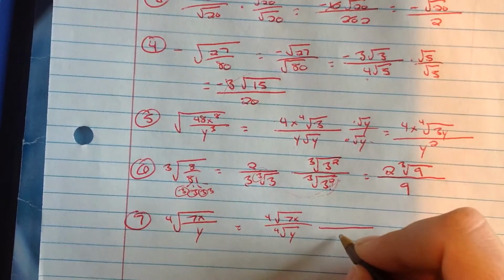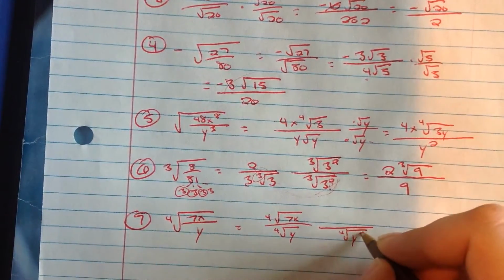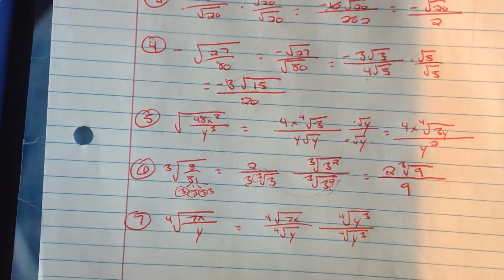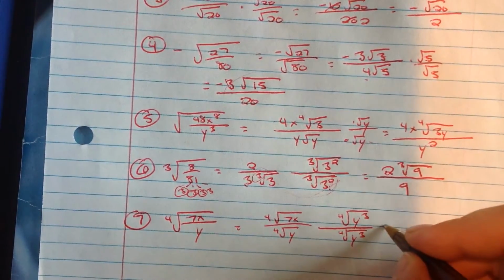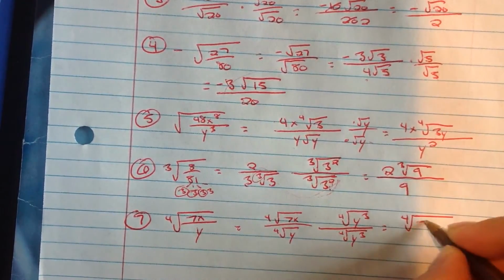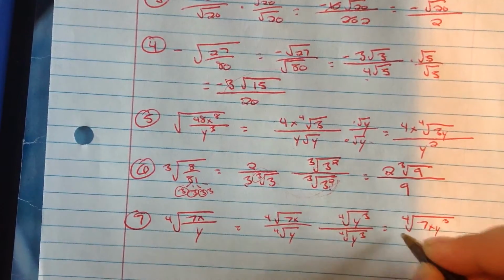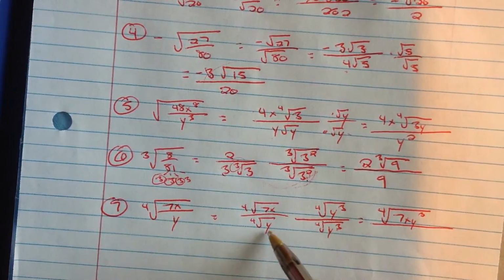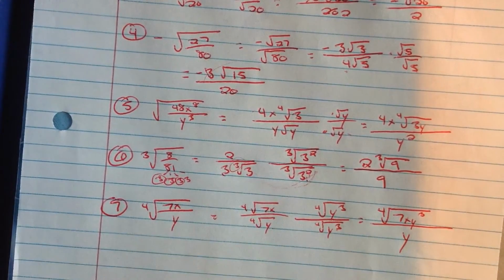So that means to rationalize, we need 3 more y's in that denominator to make 4 total. So 1 can come out. So on top, it becomes 7xy cubed under the 4th root. And on bottom, I now have 4 y's, so one of them can come out.